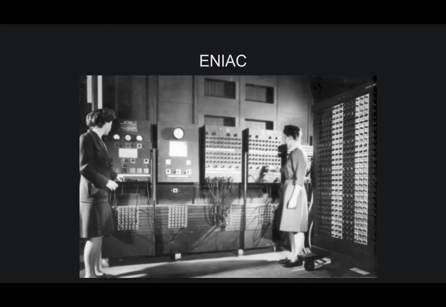ENIAC is attractive for a couple of reasons. For one thing, it was what we call Turing complete, which isn't a topic we're going to spend a lot of time on, but basically you can compute anything that is computable. It was built in the 40s, during World War II, and it was designed for ballistics calculations, but what it ended up being mostly used for was nuclear weapons simulations. So that's cool. That's good.